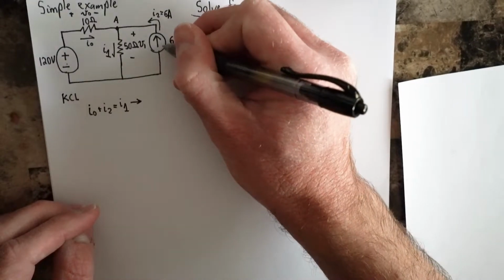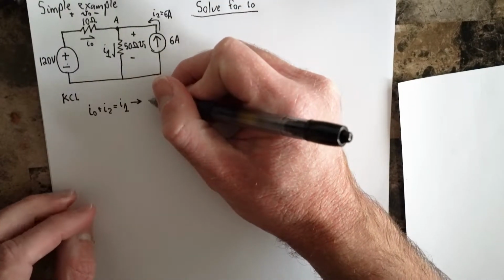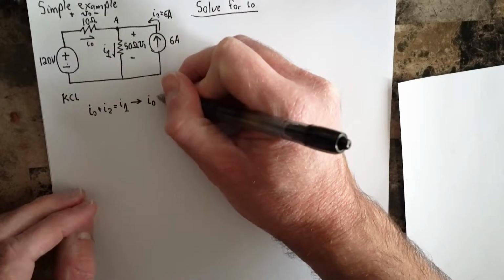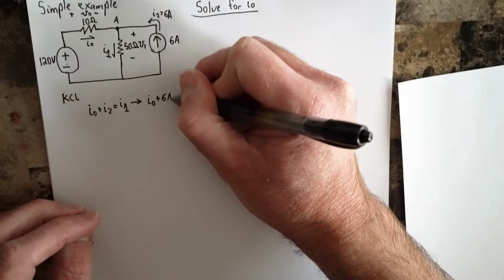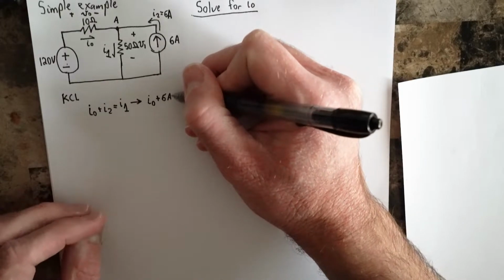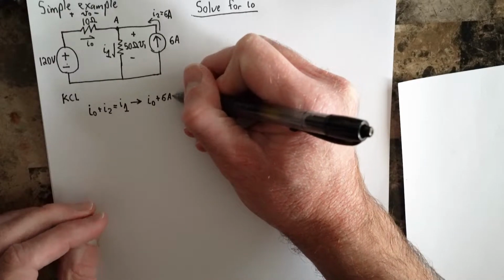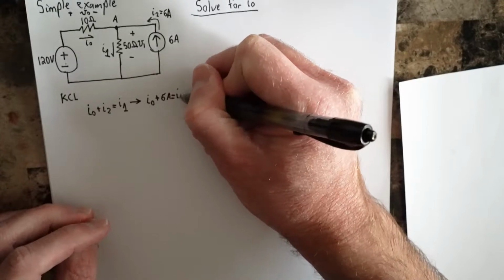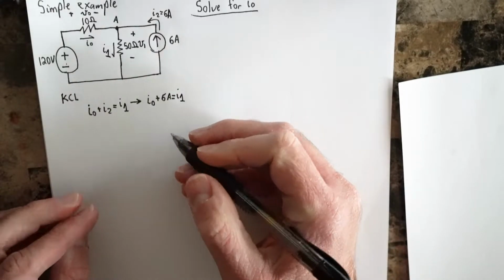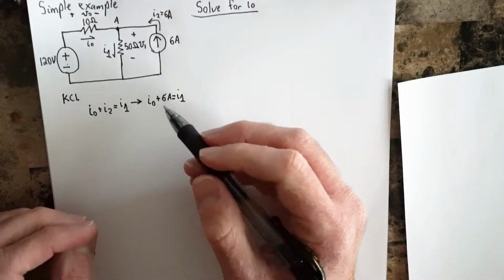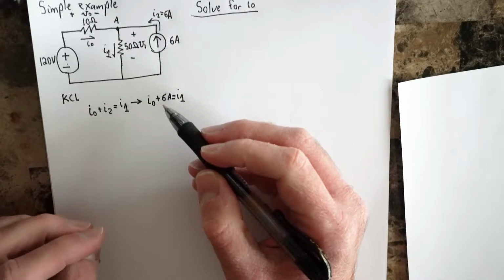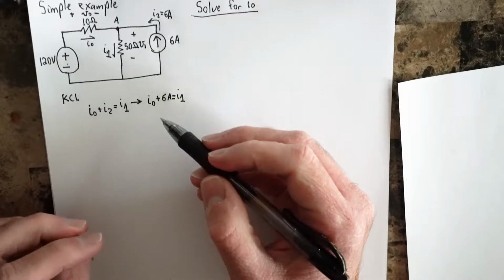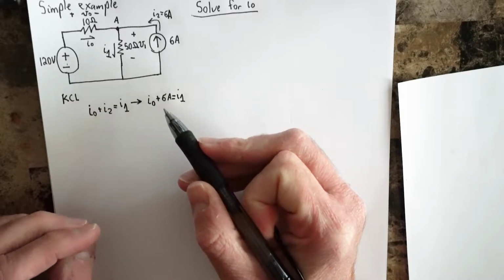And luckily for us, this really amounts to I0 plus 6 amps. I might leave out units here as we go along. I0 plus 6 is equal to I1. Okay, so we've got now one equation, but two different unknowns, meaning that we need one more equation here.